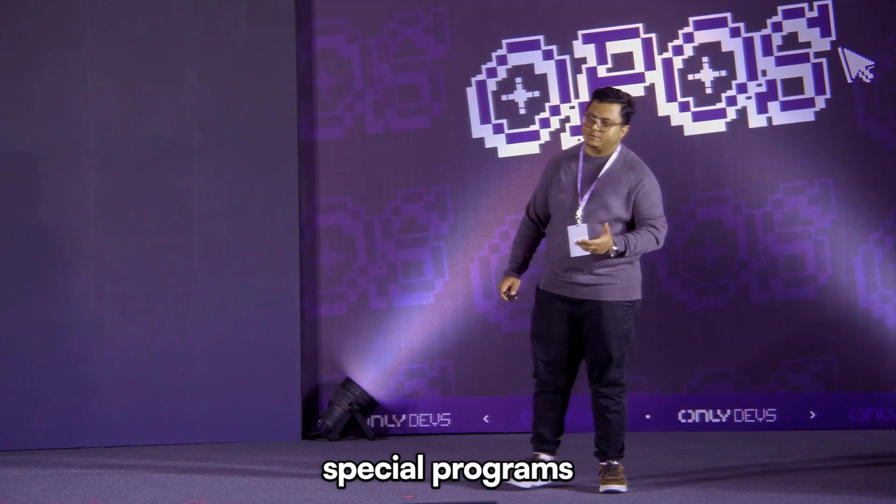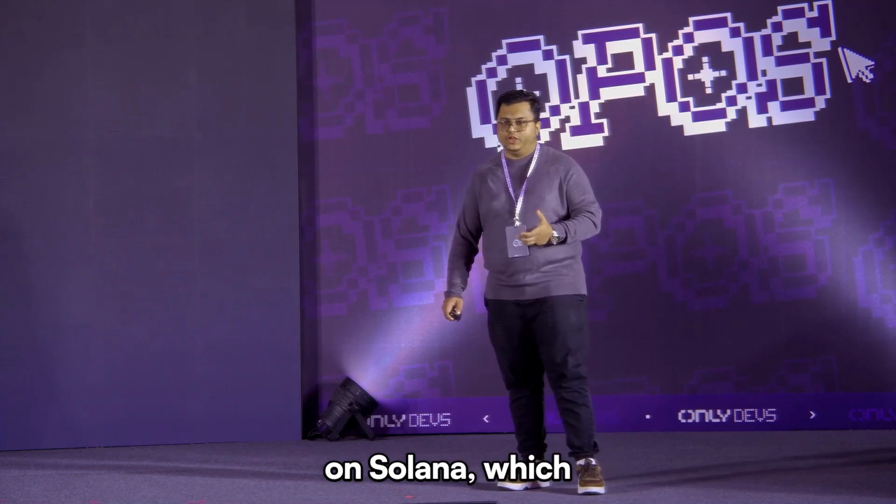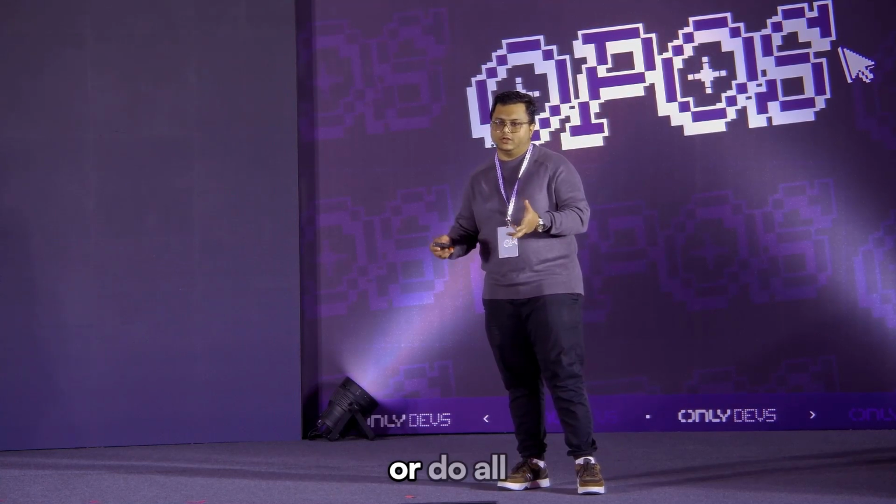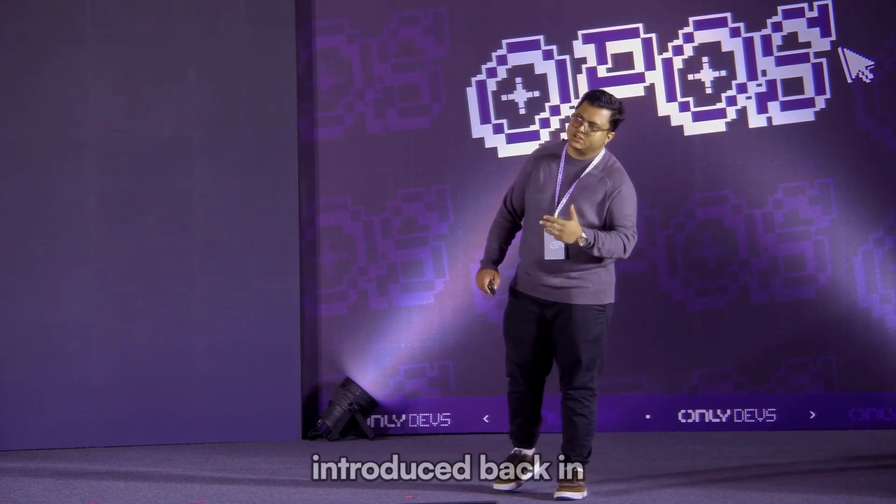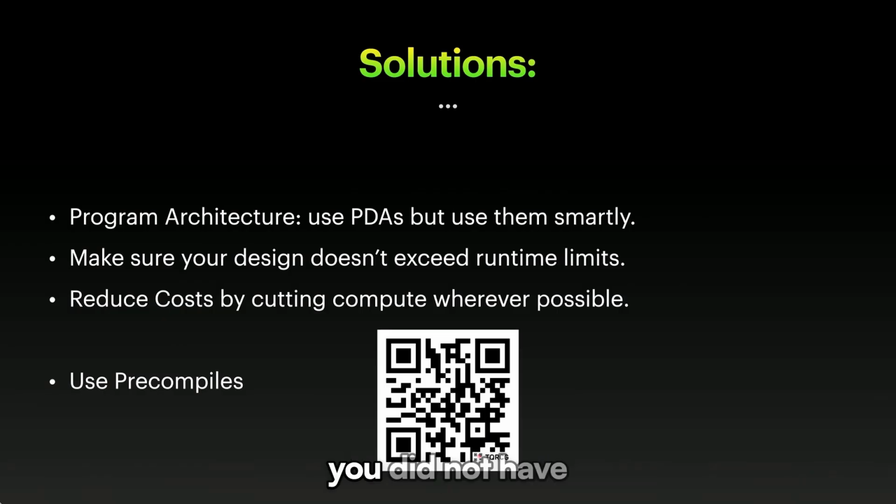Precompiles are special programs on Solana which do the computation or all of the operations before the runtime is invoked, right? This was introduced back in the day when you did not have signature verification protocols deployed to the runtime.